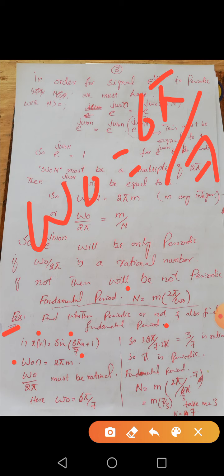So omega naught N must equal 2 pi m. Omega naught divided by 2 pi must be rational. So here omega naught is 6 pi by 7. So 6 pi by 7 divided by 2 pi: pi cancels, 2 and 6 cancel, resulting in 3 by 7. So 3 by 7 is a rational number. So this signal is periodic.